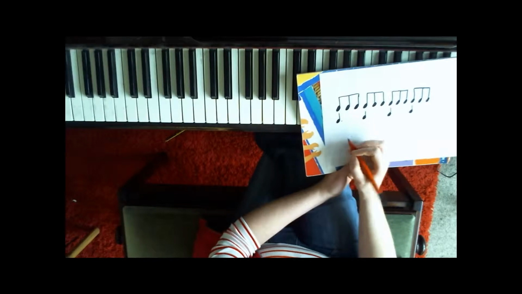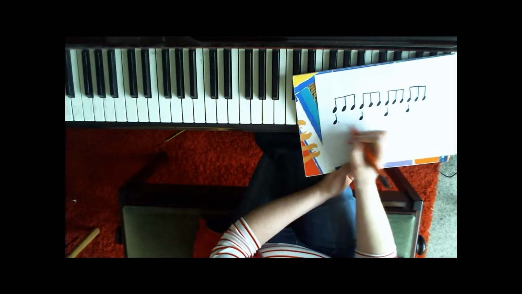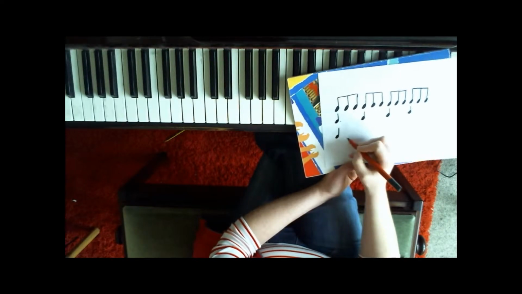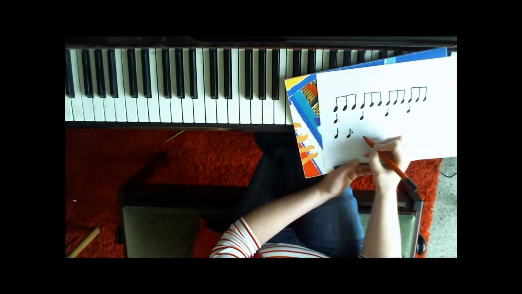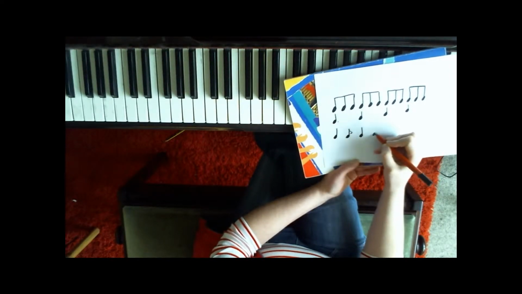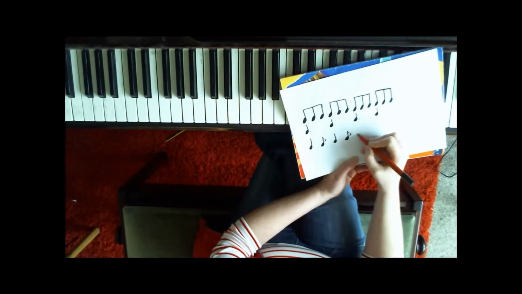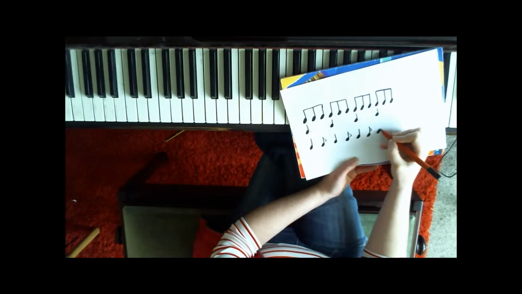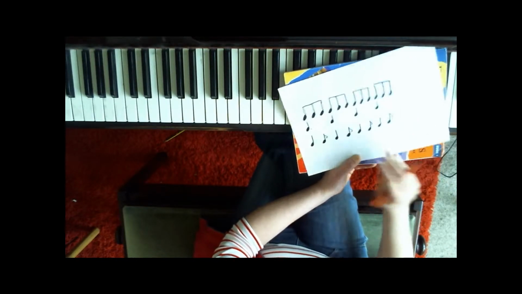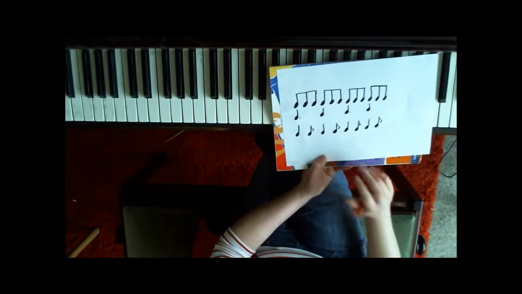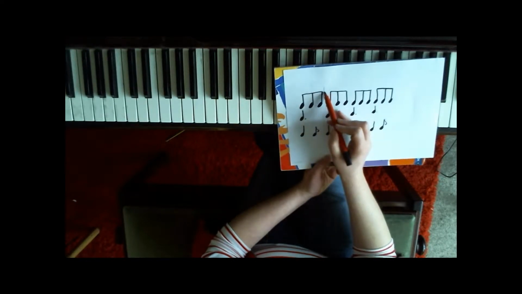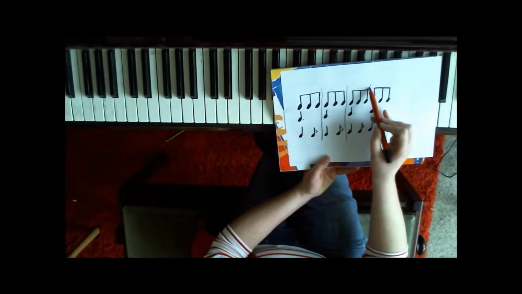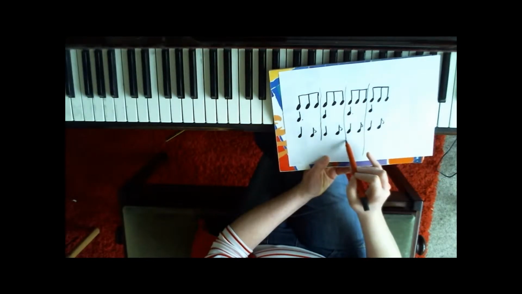But what happens with this piece is most of the time we're not dealing with a dotted crotchet or 3 quavers, we're dealing with this rhythm. We're dealing with that. It's the same thing, it's just a little bit more awkward.